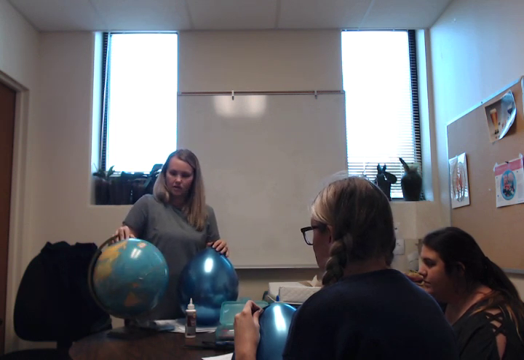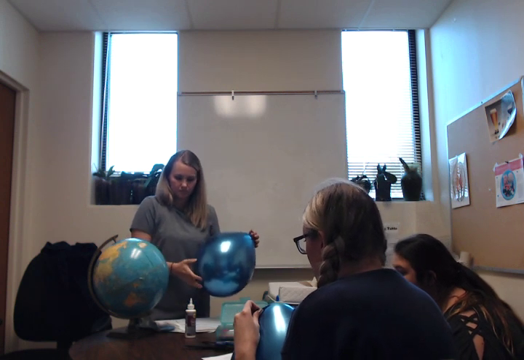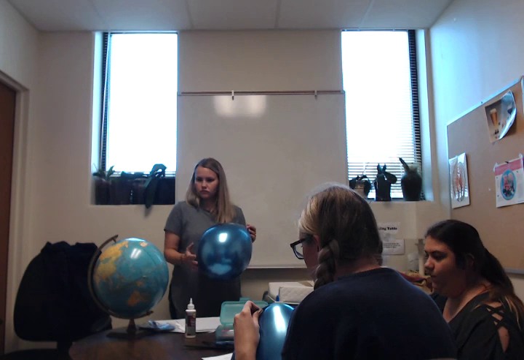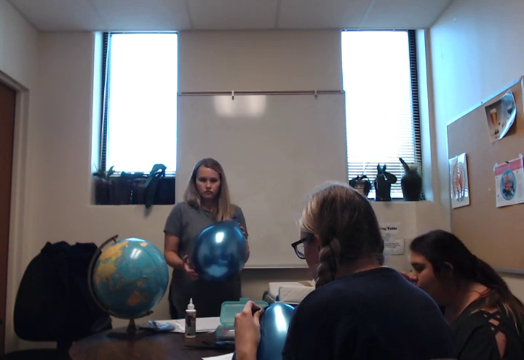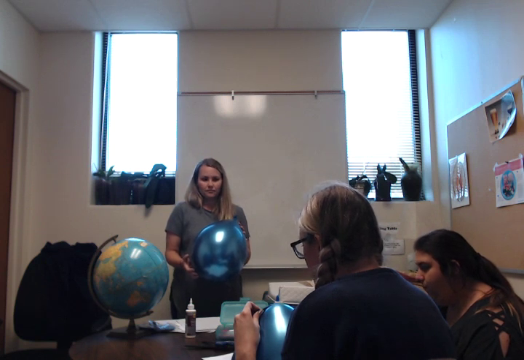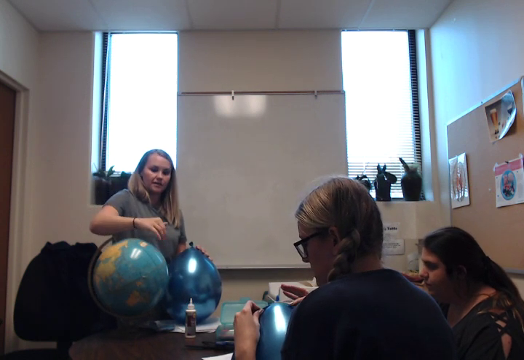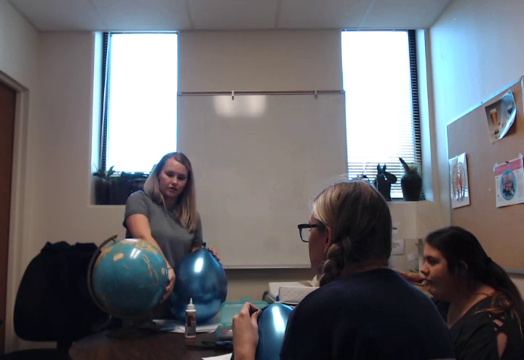Can anybody read the definition of equator for me? An imaginary line drawn around the Earth equally distant from both poles, dividing the Earth into northern and southern hemispheres, parallel of latitude 0. Perfect. So basically, the lines that run around this way, we call those lines of latitude. Remember, they lay, so they're lines of latitude. The major line of latitude we call the equator. So the equator divides the Earth into two parts. It divides it into a northern hemisphere, hemi is half, and a southern hemisphere.